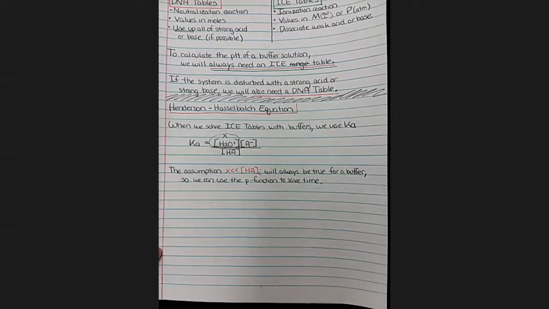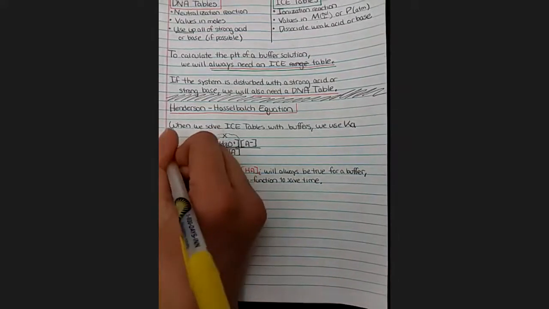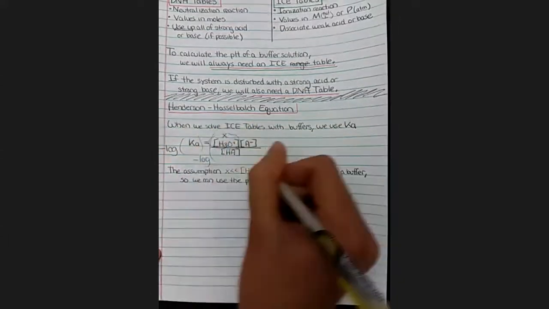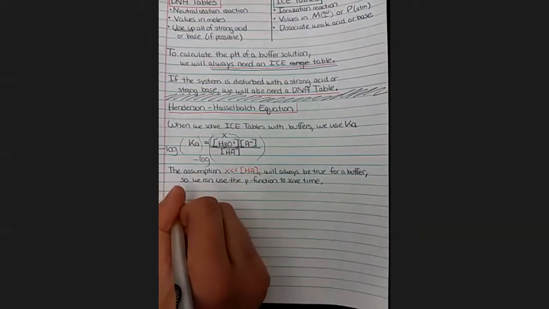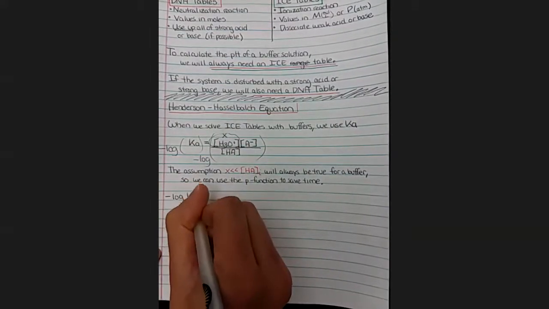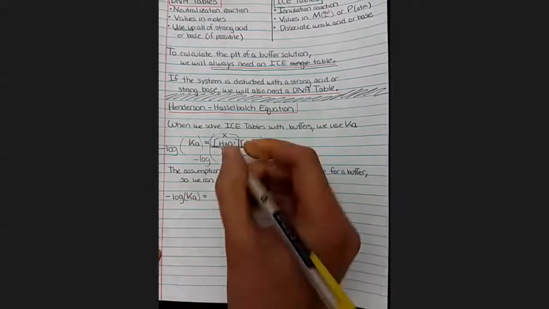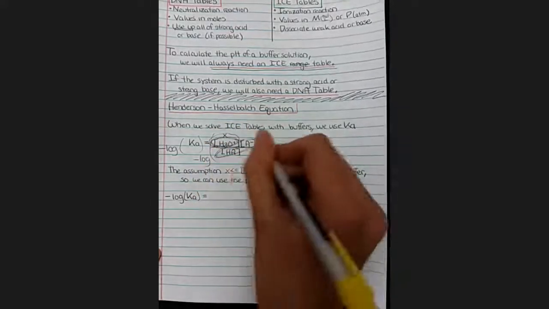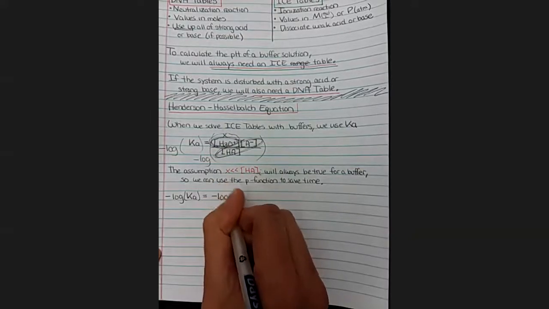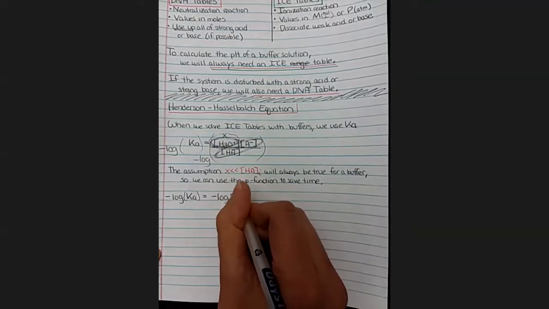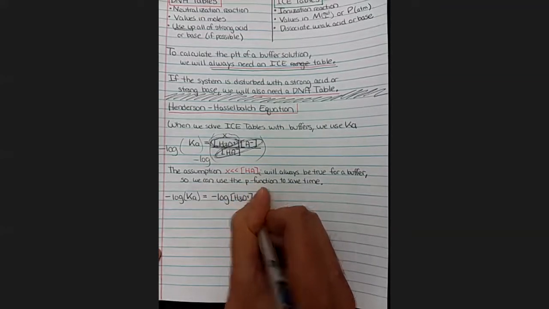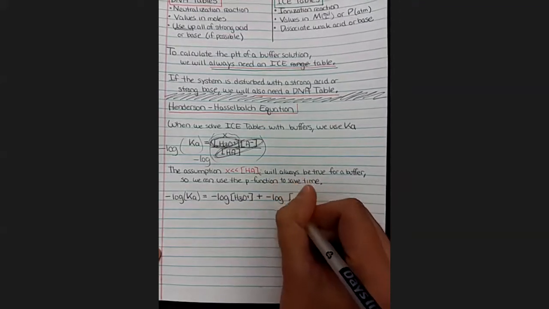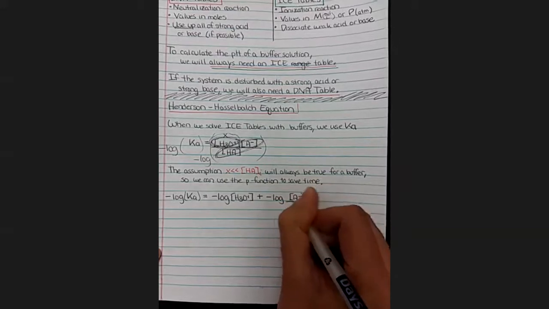So here's how this works. We're going to use the P function, which remember is taking the negative log of things. So we're going to take the negative log of this side, and we're going to take the negative log of this side. So when we do that, we get negative log of Ka, and this is a product, so we're going to say it's the product of this piece and of this fraction. We're going to separate them. Negative log of H3O plus, and when you multiply things and you take the log of them, you add them together when you separate them with a log. That's just how math works.